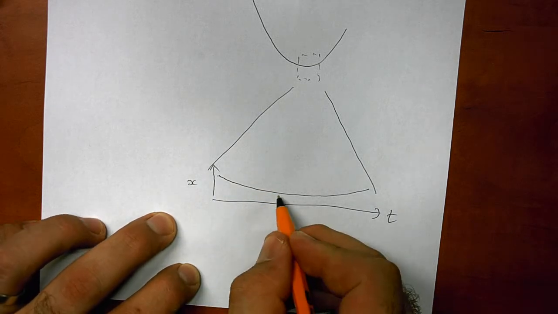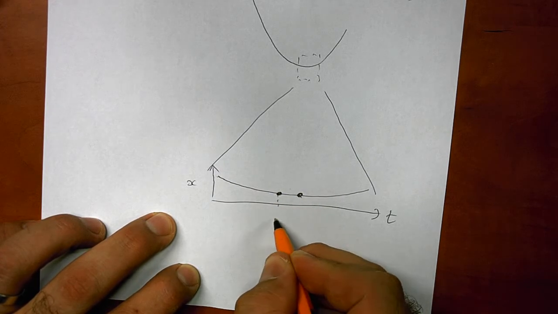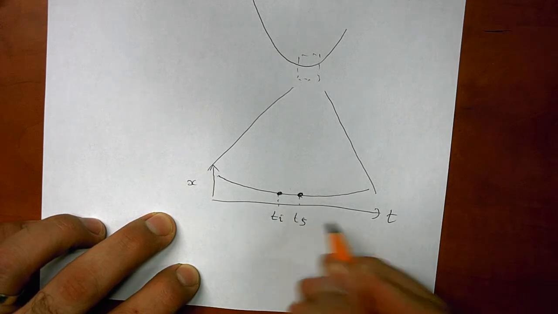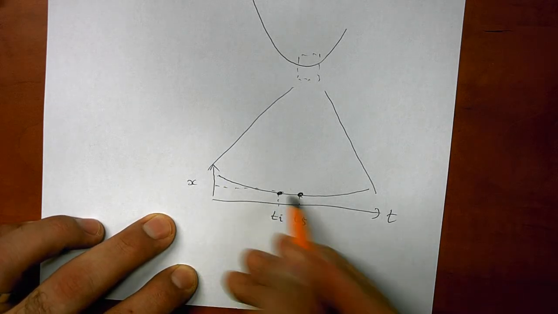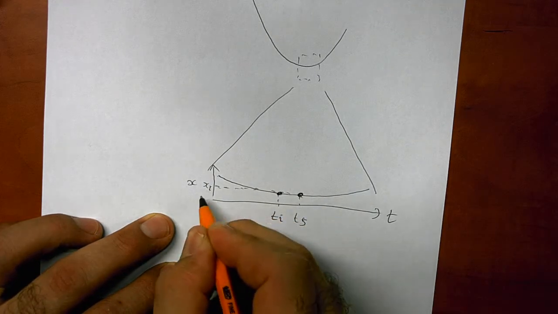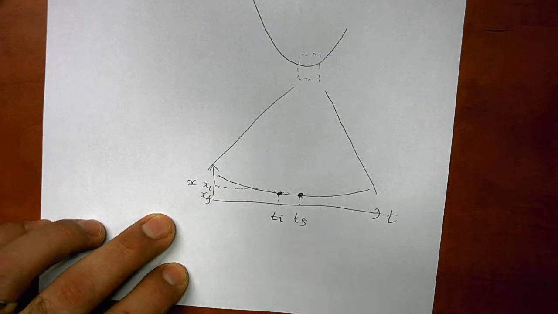Let's say we choose 2 points over there, from there to there. So that is t initial, that is t final, that will then be x initial, and x final. Right, they're both over there.